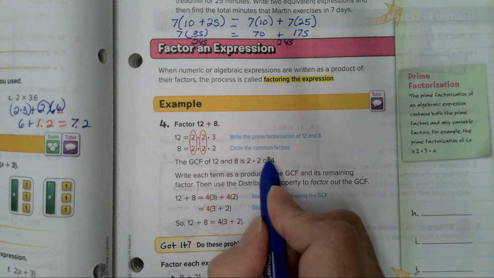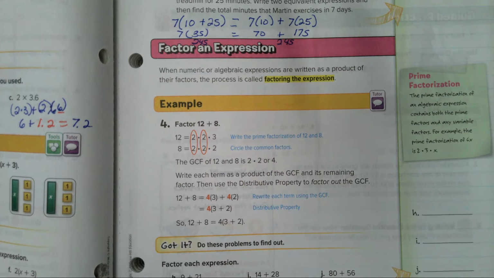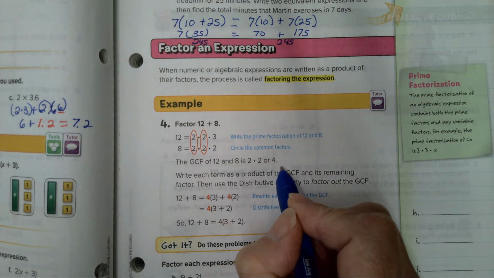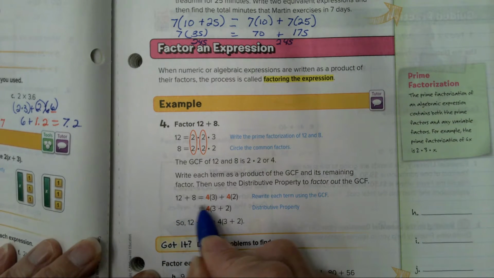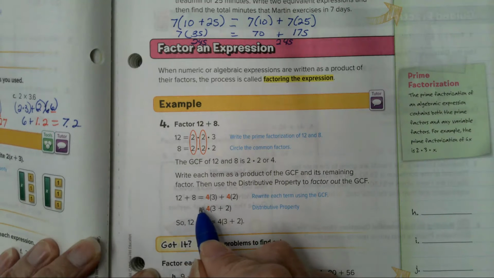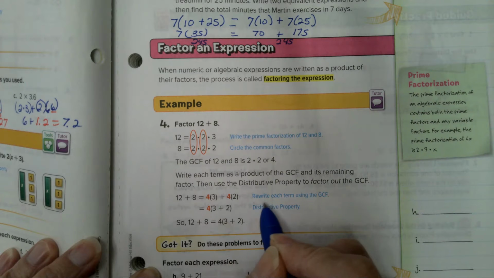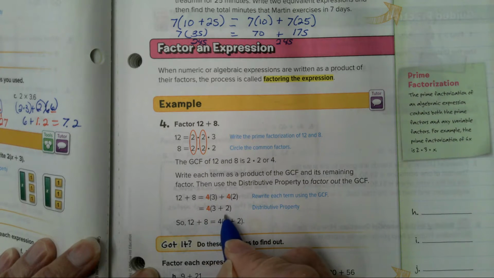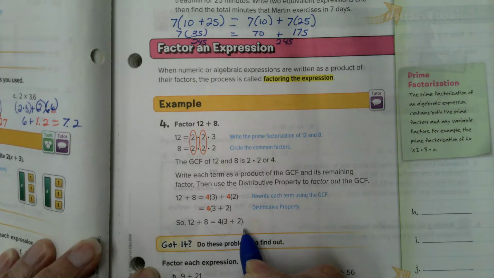You circle the common factors from the prime factorization. They both have a 2. 2 times 2 is 4. So when you want to factor it out, you'll pull a 4 out. So you say 12 plus 8 equals 4 times 3 plus 4 times 2. Or, if you use the distributive property, 4 times 3 plus 2. So, 12 plus 8 is the same thing as 4 times 3 plus 2.